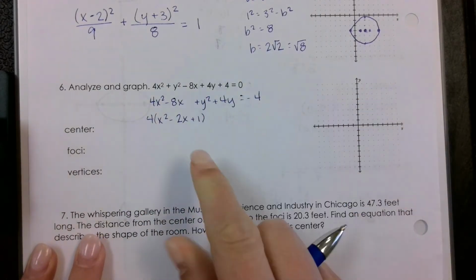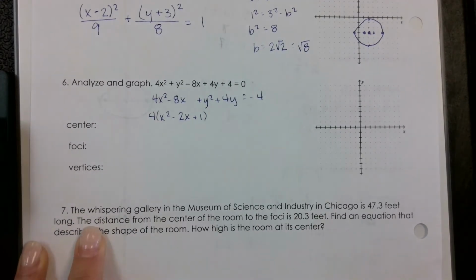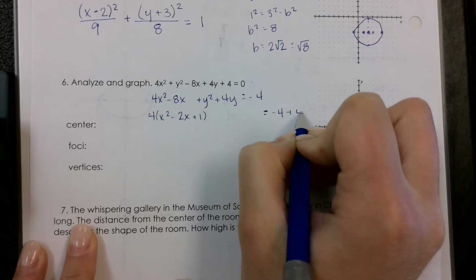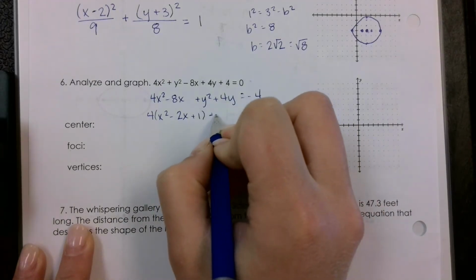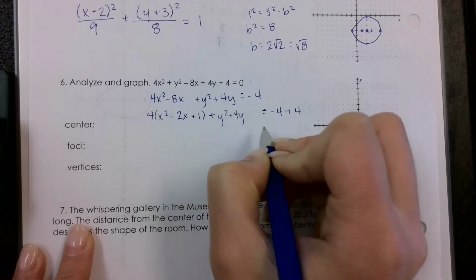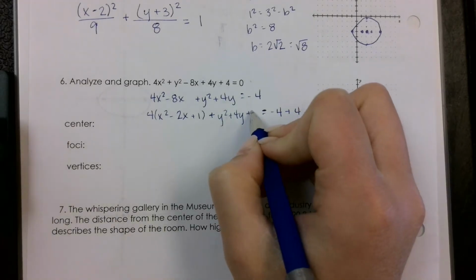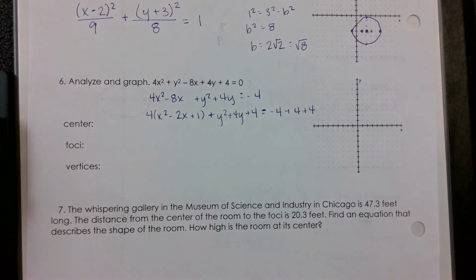Now when we go to add that to the other side, it was really 4 times 1. So what do we need to add on the other side of our equal sign? 4. I'm going to leave some space so we have that negative 4, and I'm going to add the 4 that we just added in here. So then we're going to complete the square with our y's. There's no GCF to pull out there. You're going to have y squared plus 4y, and 4 divided by 2 gives you what? 2. Square that and you get 4. So add 4 here as well, and add 4 to the other side to balance it out. Is that okay?